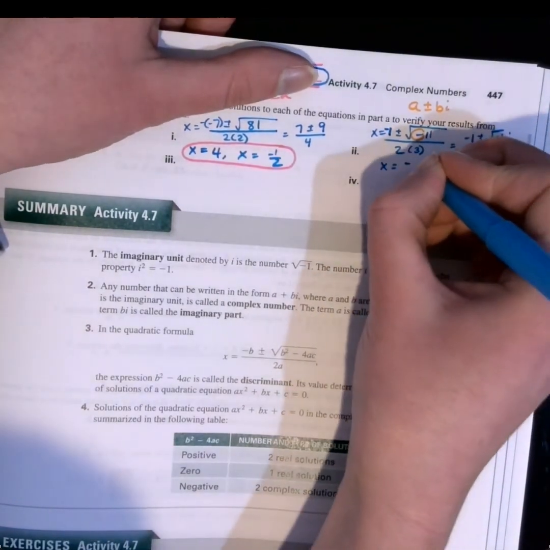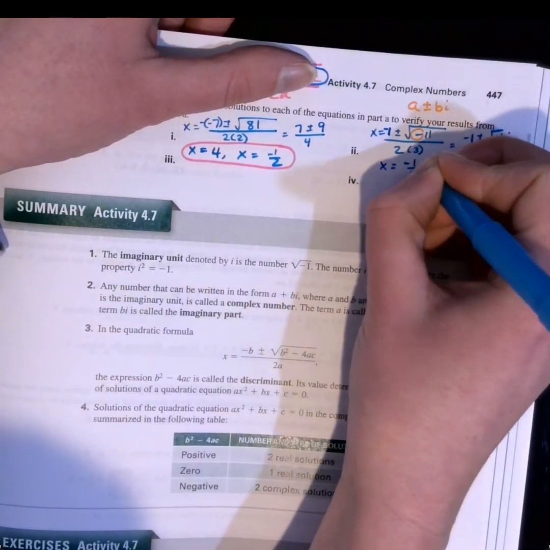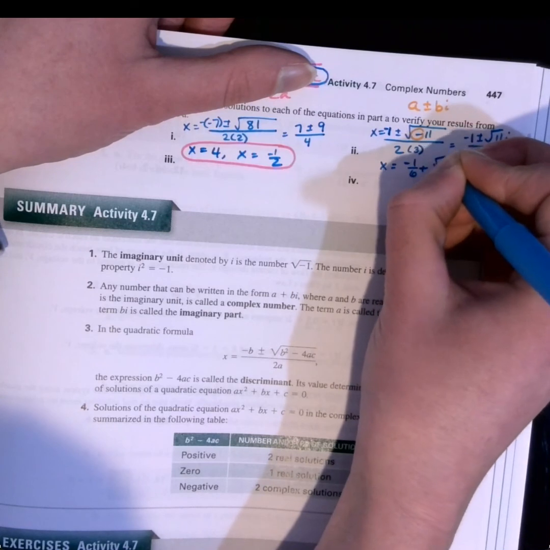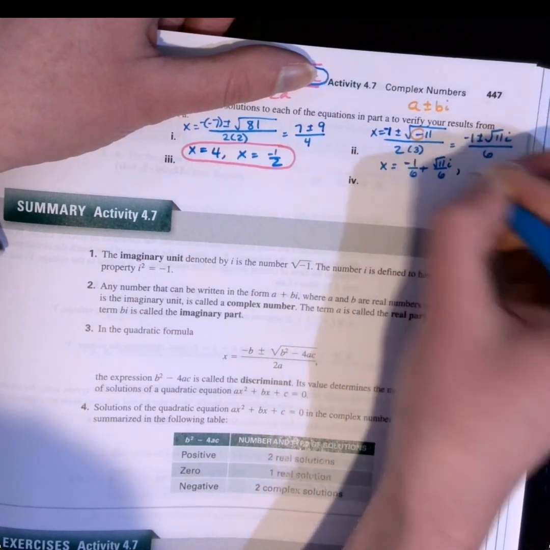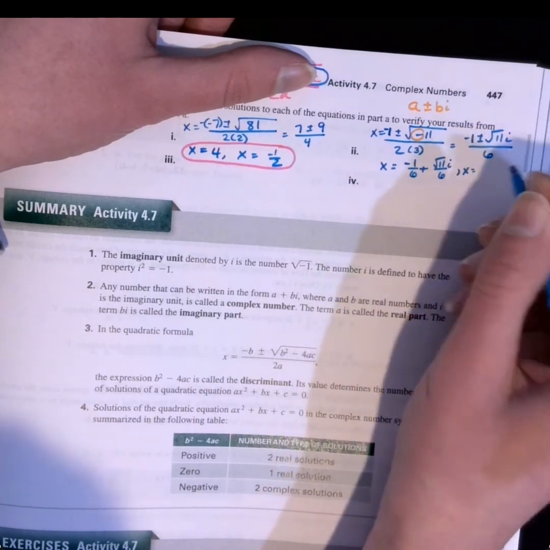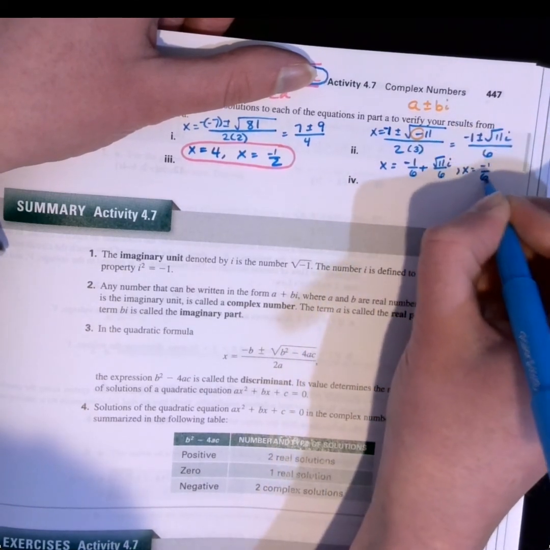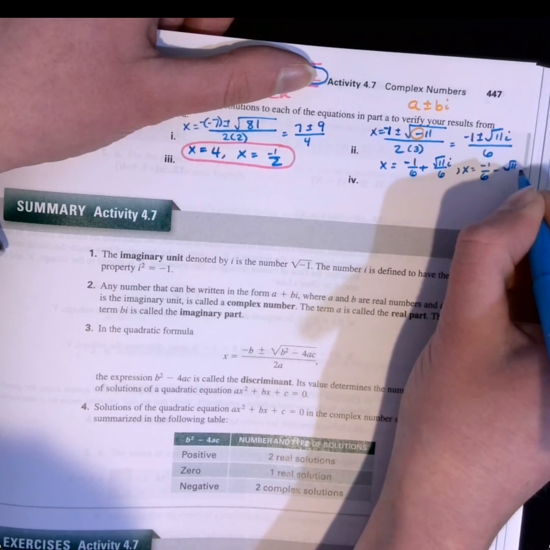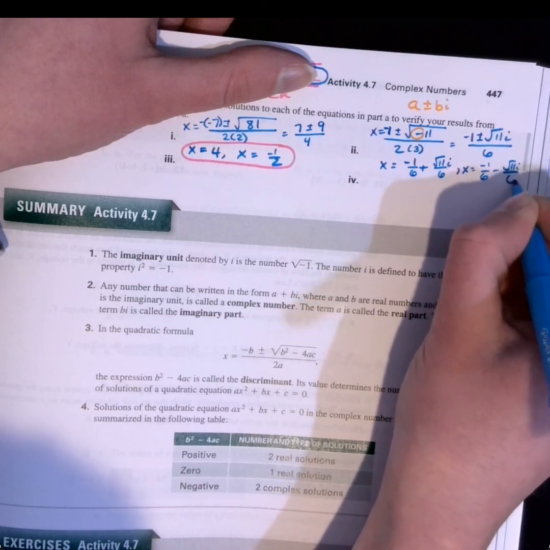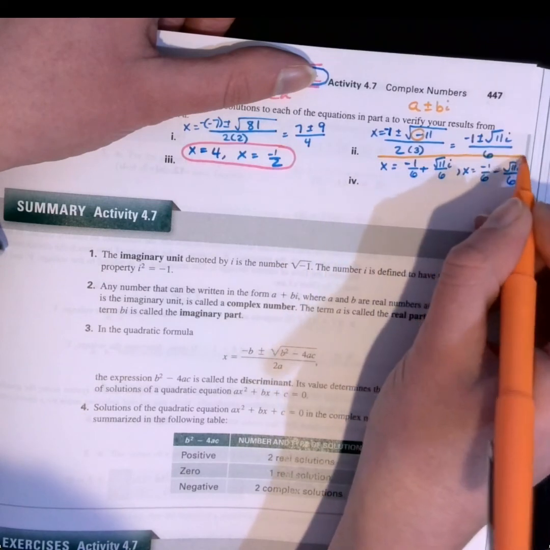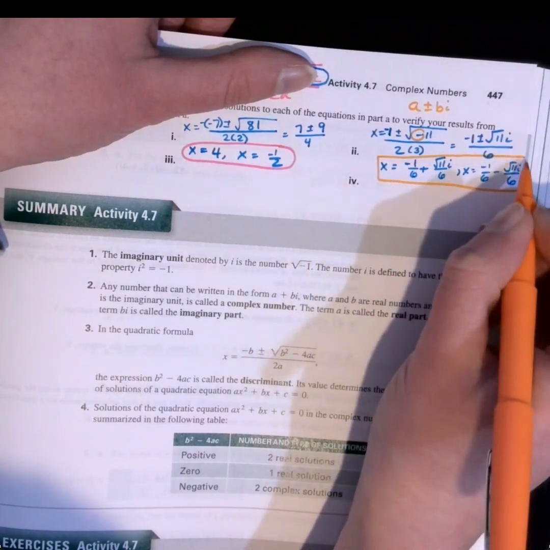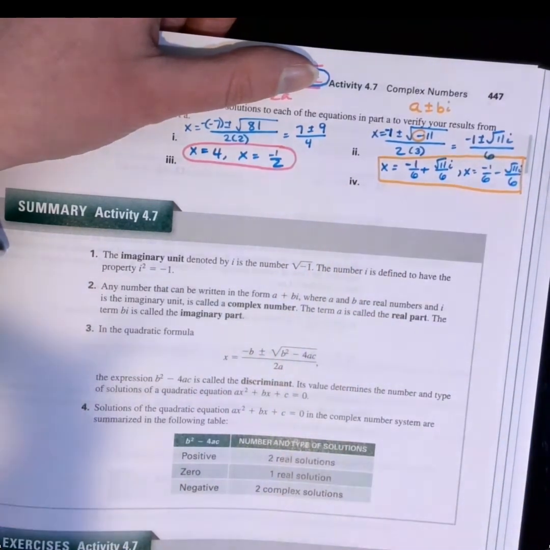So x equals negative 1/6 plus the square root of 11 i over 6, and x equals negative 1/6 minus the square root of 11 i over 6. I'm writing them separate because that's the way that my math lab is going to want you to enter them, the two answers separated by a comma.